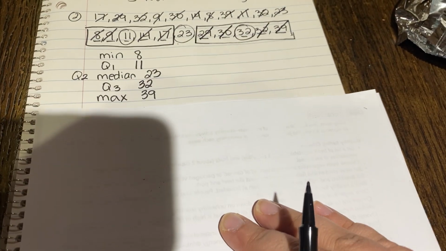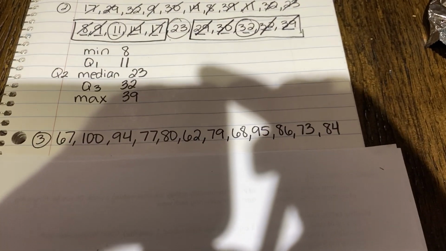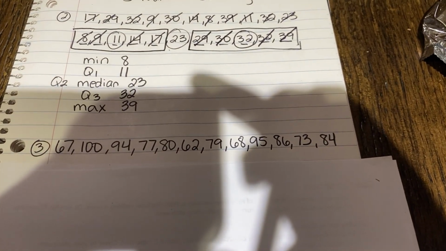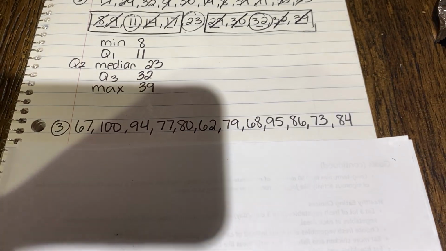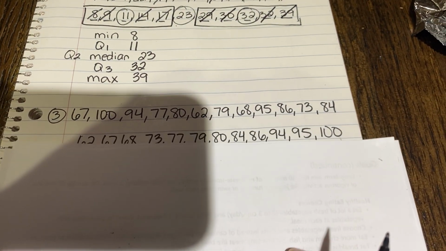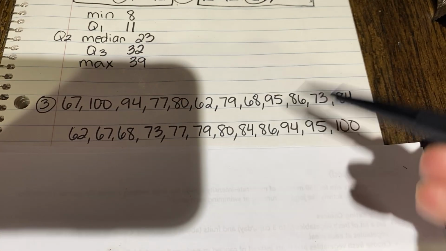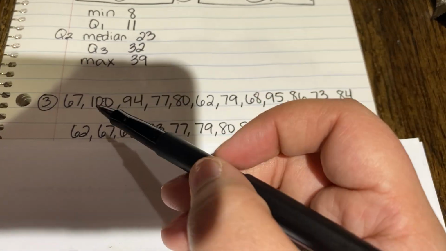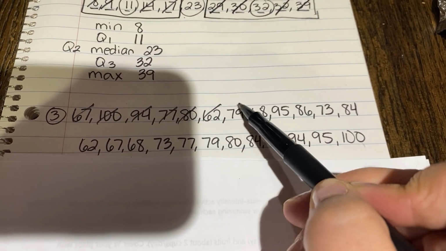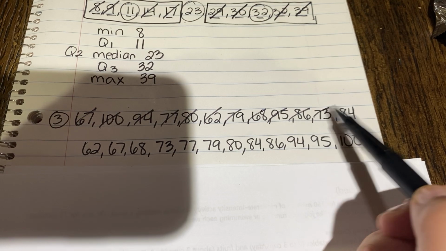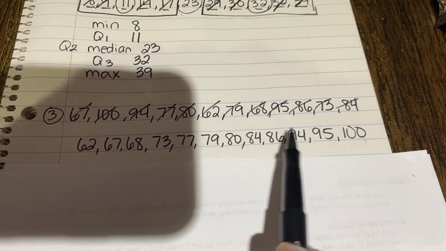But let's do another example. Here we go. These numbers are a little bit bigger, and I think there are a little bit more of them. So again, the first thing we need to notice is that they are not in order. So we have to put them in order from least to greatest, which I've already done here. Again, it doesn't hurt to cross them off as you place them, or just double check the count. 1, 2, 3, 4, 5, 6, 7, 8, 9, 10, 11, 12.